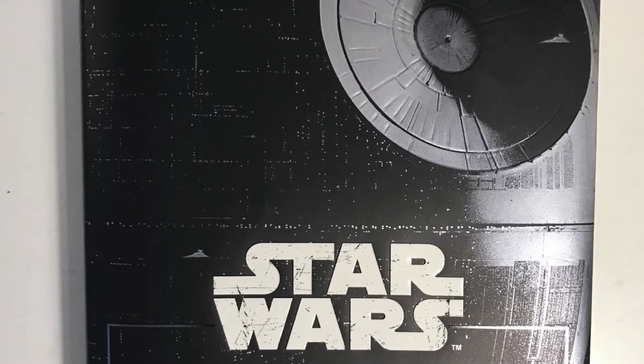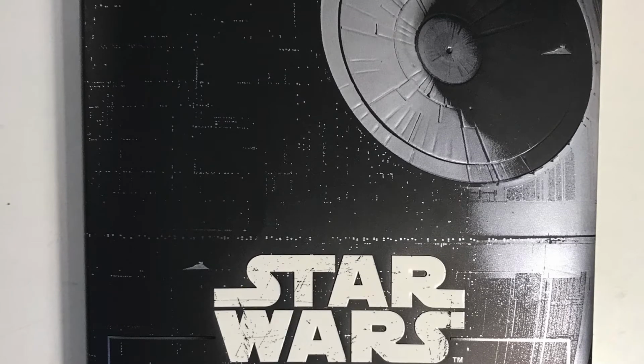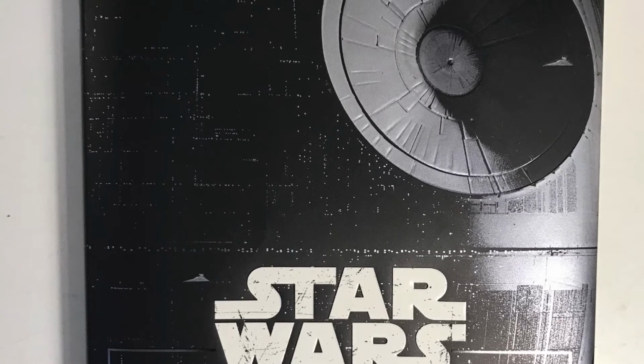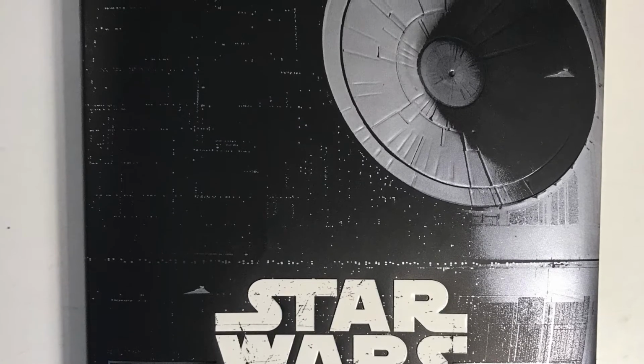So again, it's just really the referencing of the creation of the Death Star. They speak of when Krennic was having conversations with Poggle the Lesser, the Geonosian leader, to have the Geonosians help create and build it.